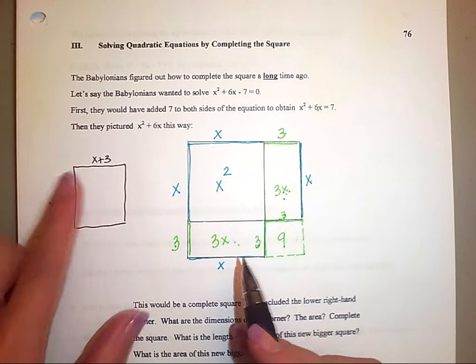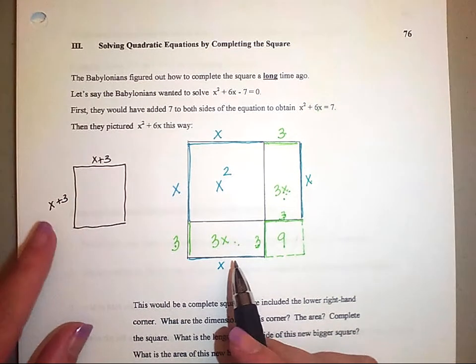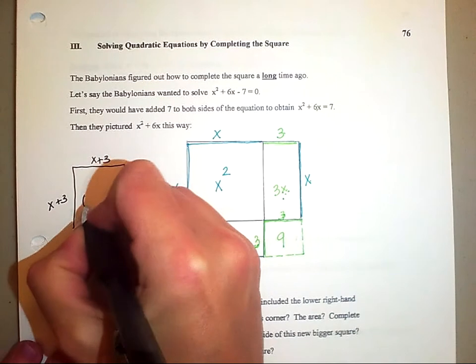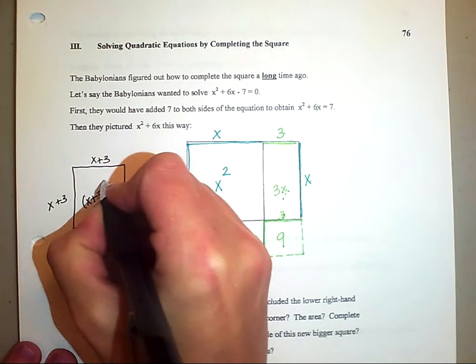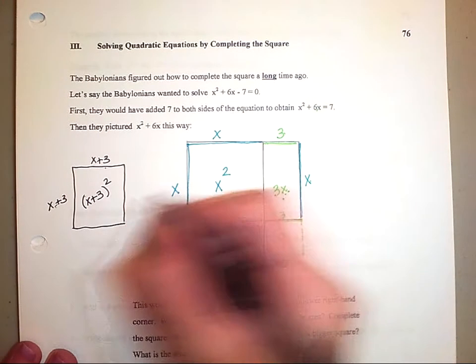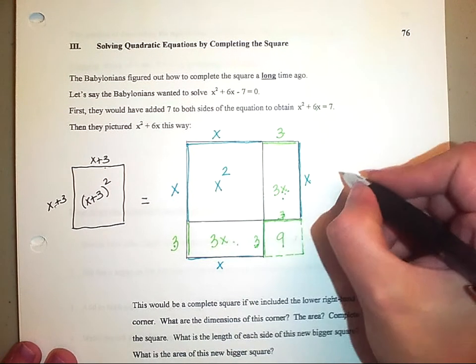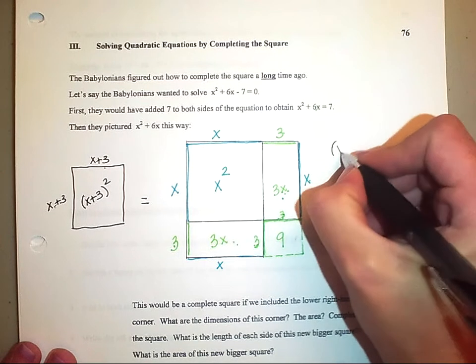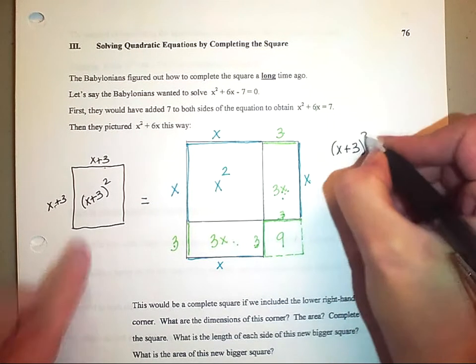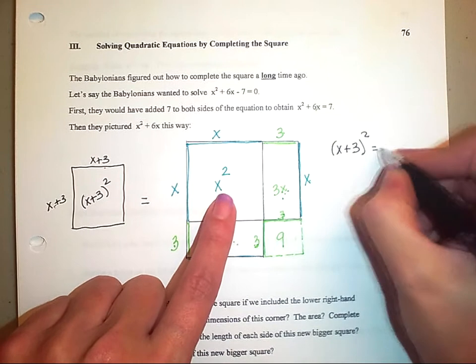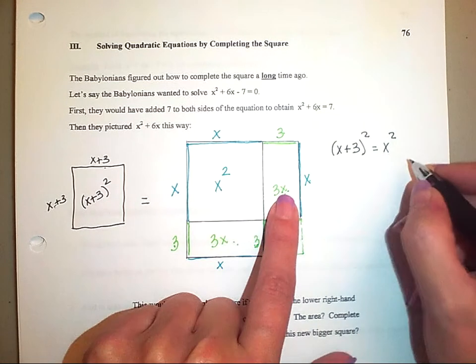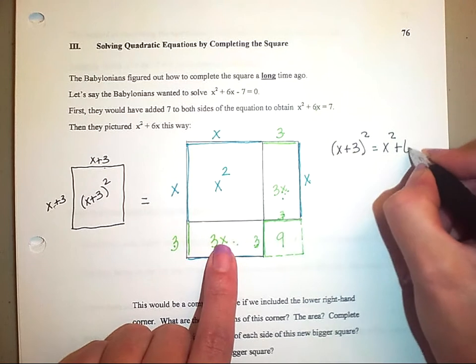How is this helpful? We have just completed this square, so the area inside of here is x plus 3, that quantity squared, side times side. Well, what does that have to be equal to? That has to be equal to this, and if we sum up the areas inside, x plus 3 quantity squared has to be equal to x squared plus 3x plus 3x, such as plus 6x, and then plus 9.